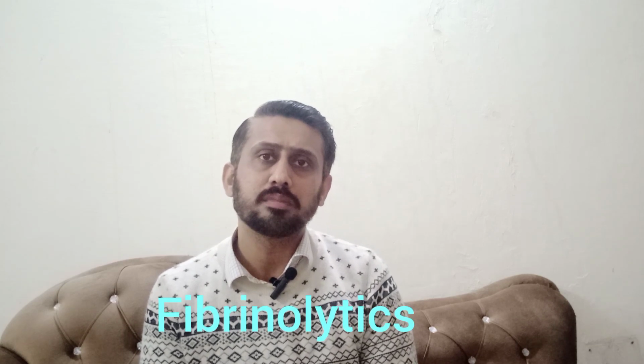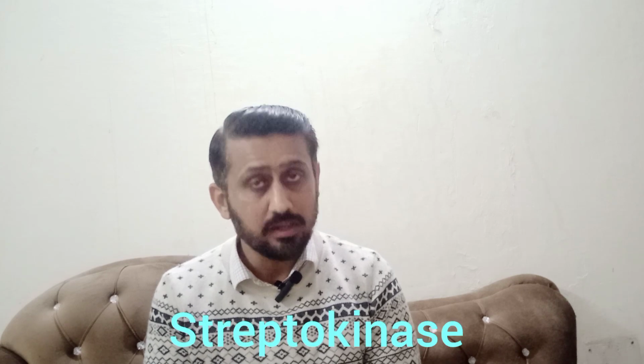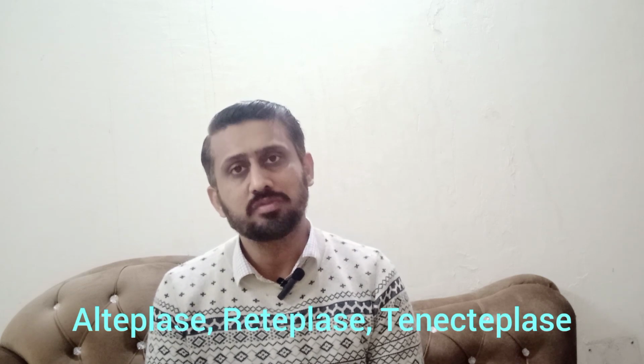Now coming to the second chunk of this chapter, the fibrinolytics. Fibrin basically is the start of the formation of a clot. So sometimes we need the dissolution of these clots, so we use fibrinolytics. Streptokinase and urokinase are available. Tissue plasminogen activator is an endogenous substance that degrades the fibrin meshwork. So these tissue plasminogen activators are also available, and the names of these drugs are alteplase, reteplase, and tenecteplase. So we have a total of 5 fibrinolytics: streptokinase, urokinase, alteplase, reteplase, and tenecteplase.